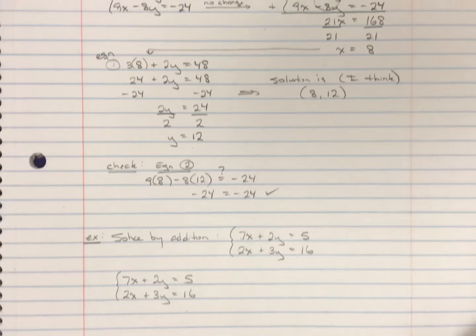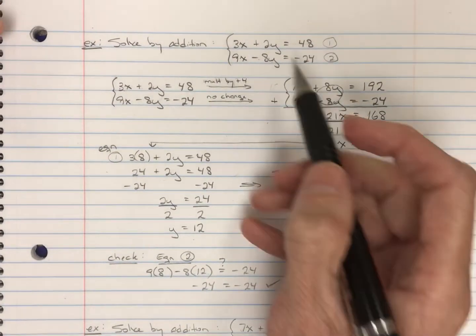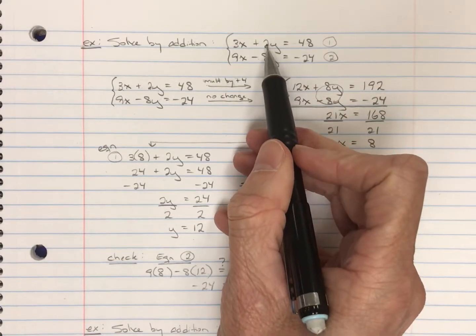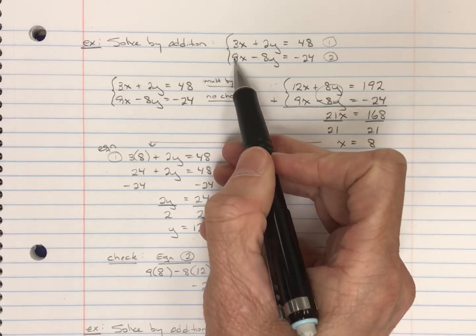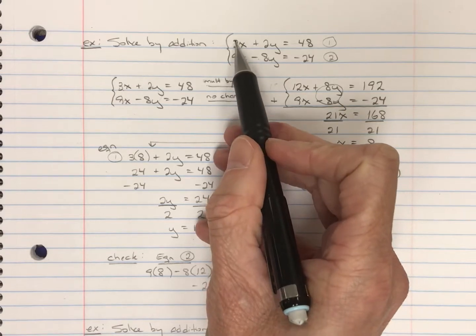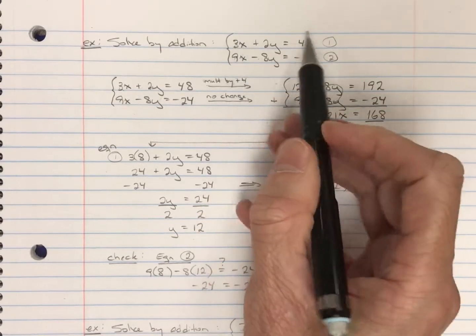Okay, again, let's look up here again. Up here at the very top, where I'm showing you, I saw clearly that 3 times negative 3, 3 was a factor of 9. So I can multiply the top equation by negative 3 and zero out my x's.